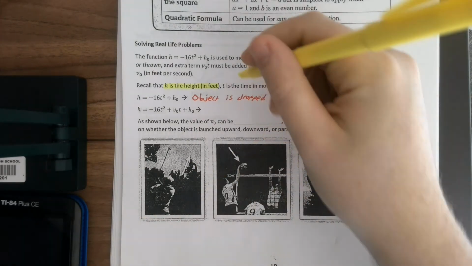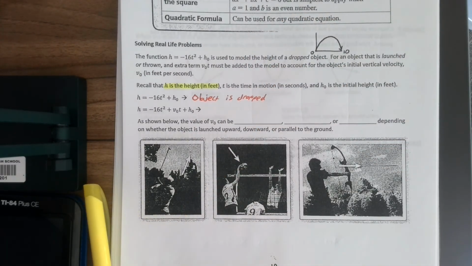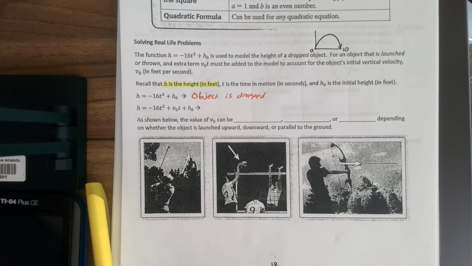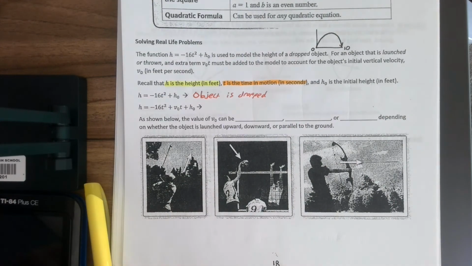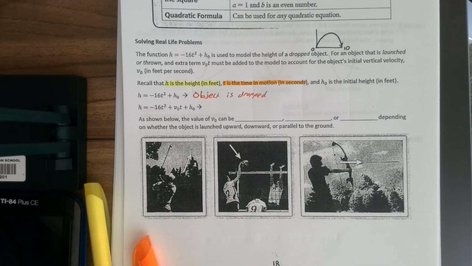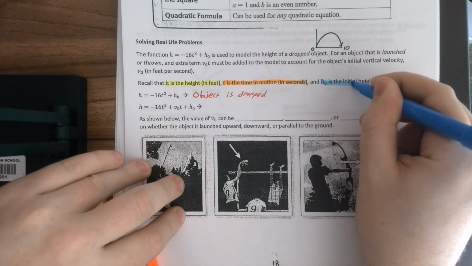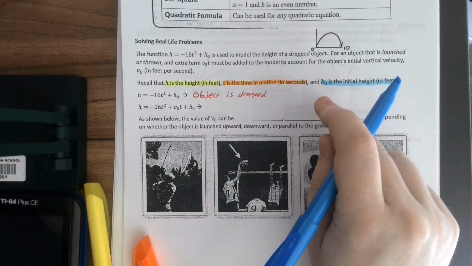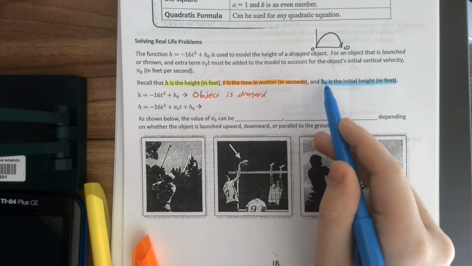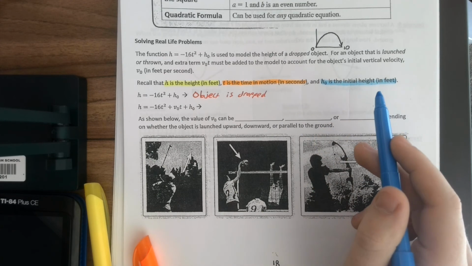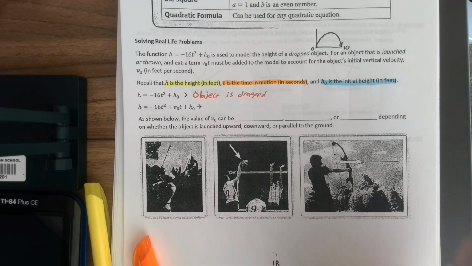T is the time in seconds. h0 is the initial height in feet. Most of the time you see a 0 in the subscript, it usually means that it's an initial amount.